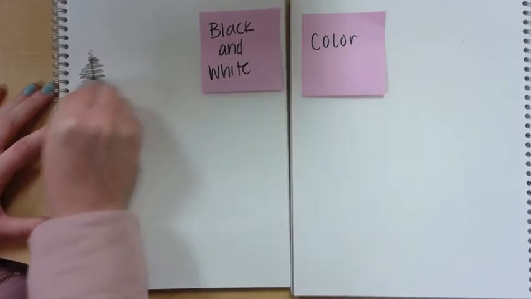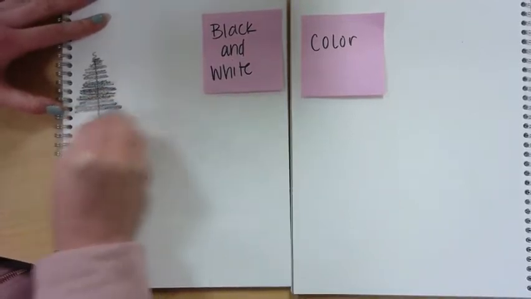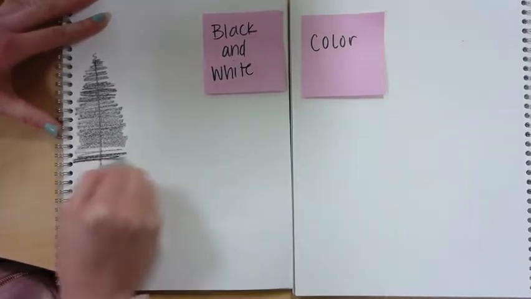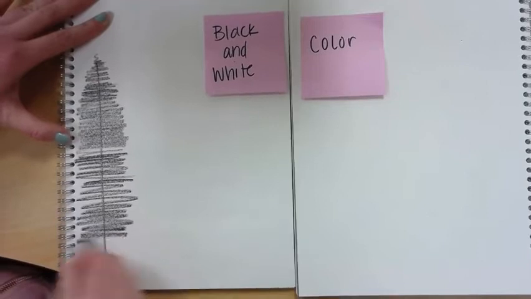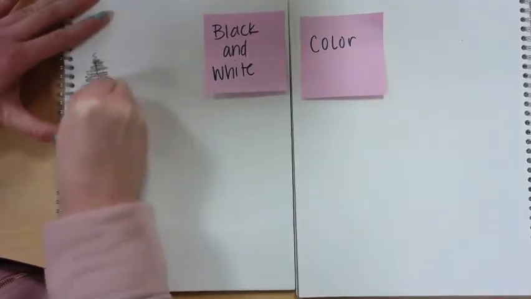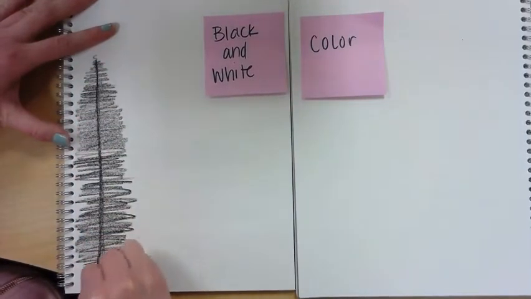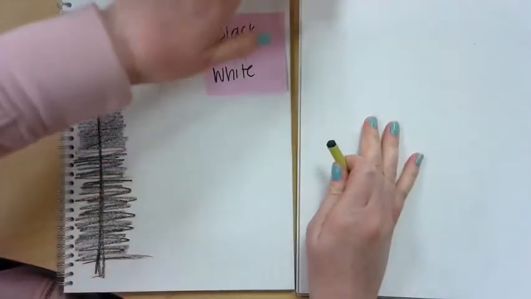You can choose which demonstration you want to draw along with. If you want to use only black and white, you can follow along with the first part of the demonstration, which is the drawing on the left that I'm working on now. If you want to use colors like crayons, markers, colored pencils, or even paint, you can follow along with the demonstration on the right. I will always start with the demonstration in black and white.